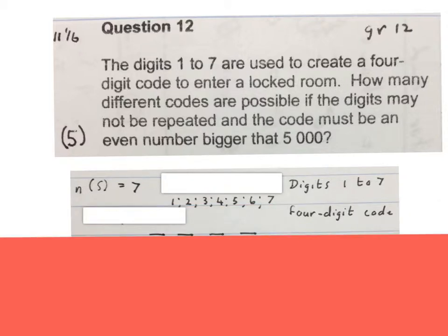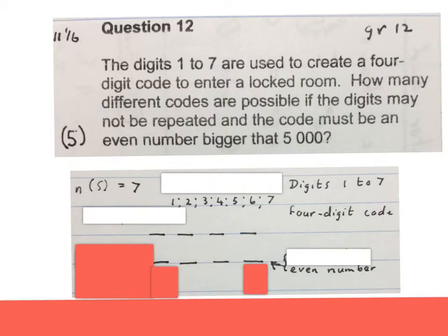Next, they said it's a 4-digit code. So I put down 4 lines, 1 for each digit. Next, they said it should be an even number. For any number to be an even number, the last digit must be 0, 2, 4, 6, or 8. In other words, 0 or an even number. So this digit here can only be a 2, a 4, or a 6 because that's all we have available.